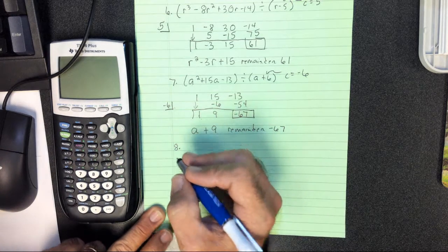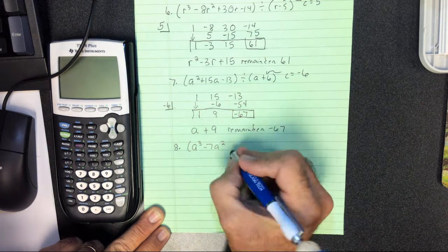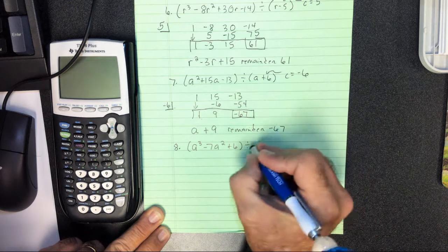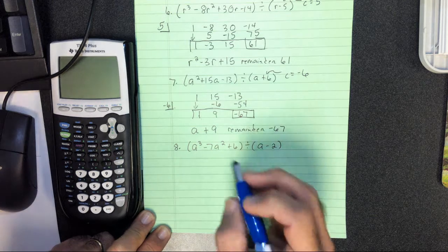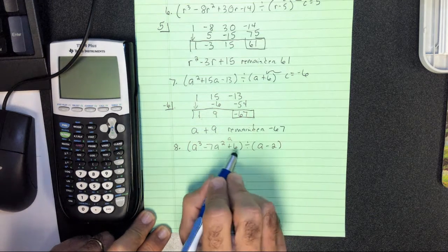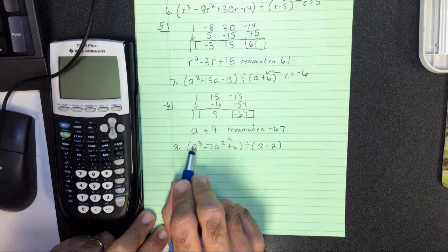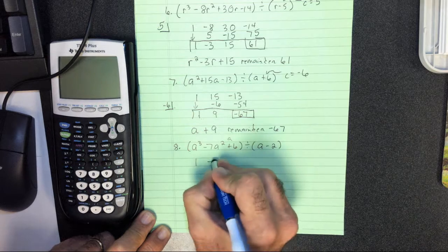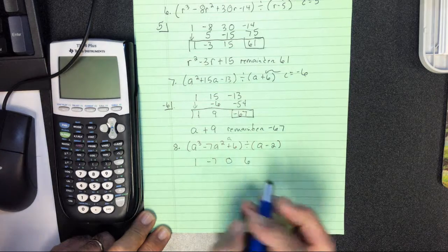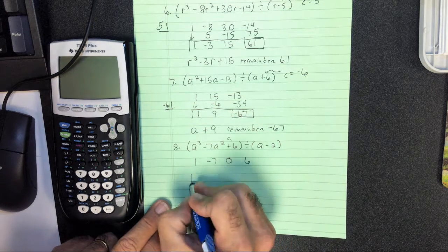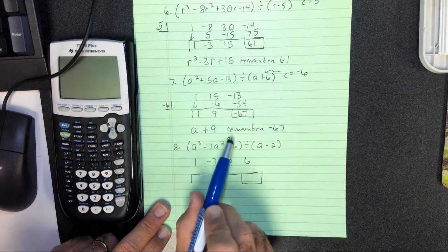Alright, y'all, number 8 has a to the third minus 7a squared plus 6 divided by a minus 2. Notice I got an a cubed, I got an a squared, I don't have an a term here, and then I got my number. So since I don't have the a term, I have to use a 0 in its place. So watch what I do. I got a 1 for the a cubed, negative 7 for the a squared. There's no a, so that'll be a 0. And then I got my 6. So every placeholder has to be represented in your synthetic division. And this is the first one we had where we had a missing variable, okay?